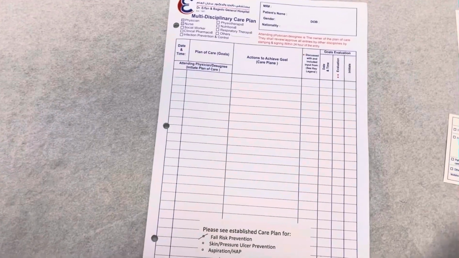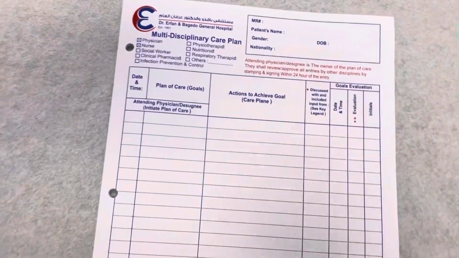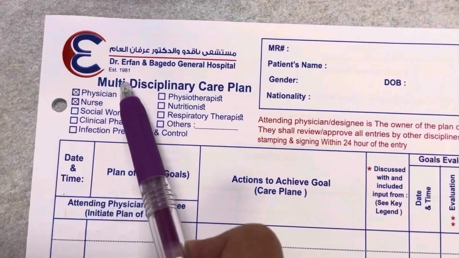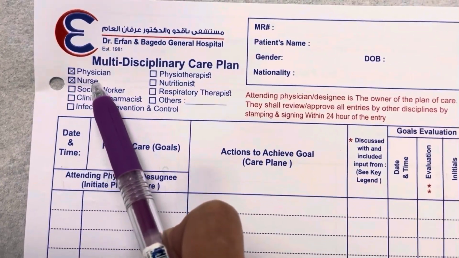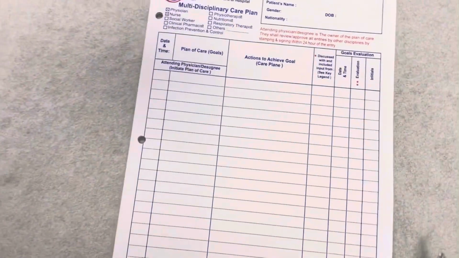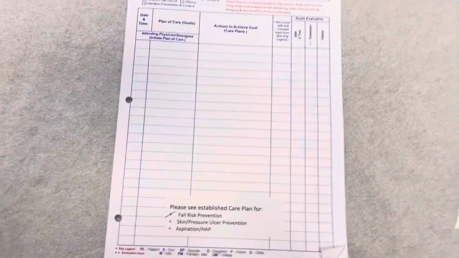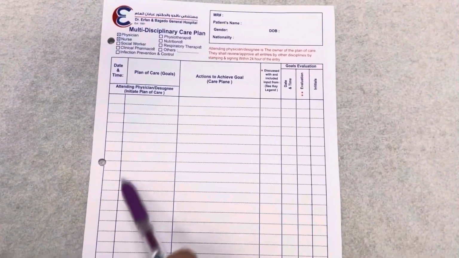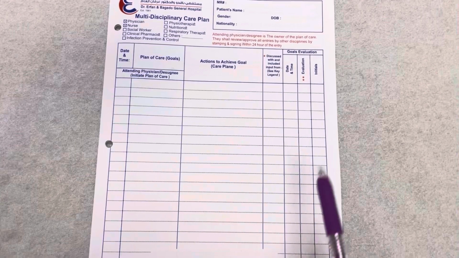So this is your multidisciplinary care plan. Multidisciplinary because it includes both the nurses and the physician. So here is the front page of your care plan. On this part, this is intended for the doctors.